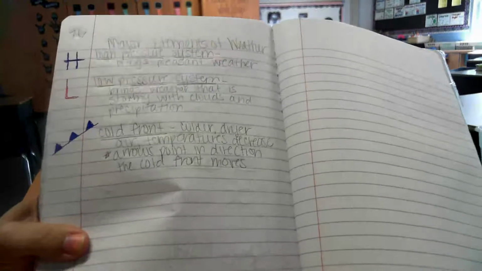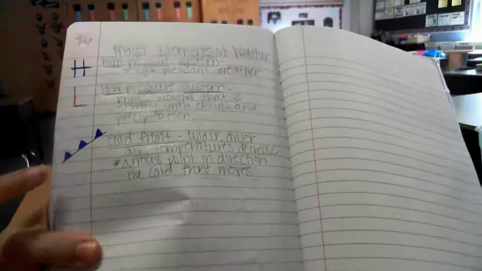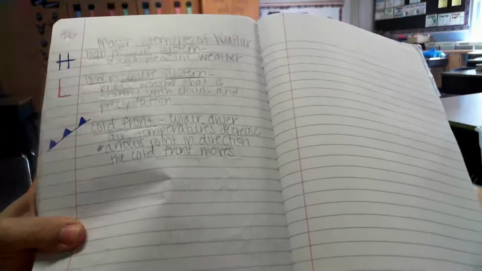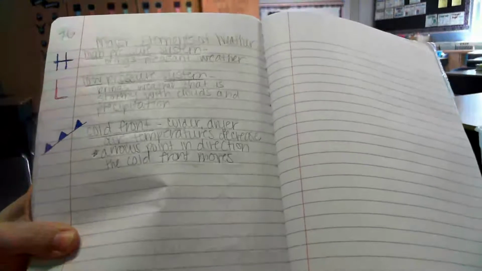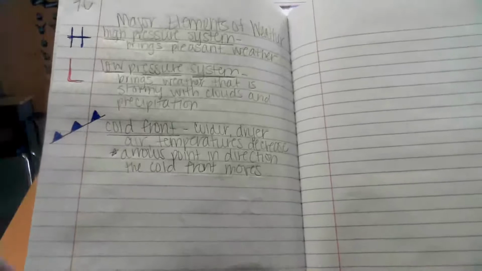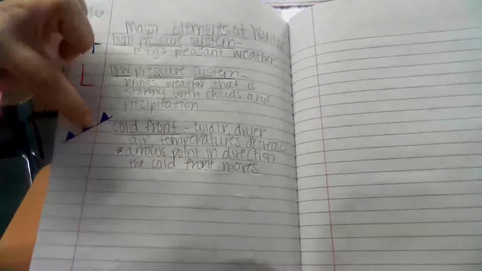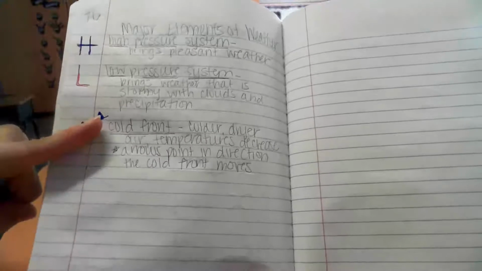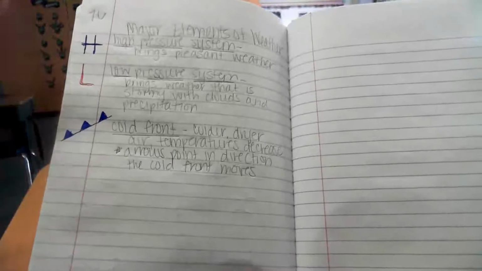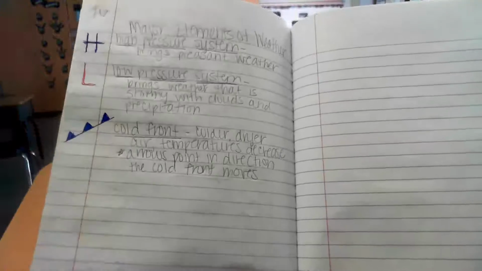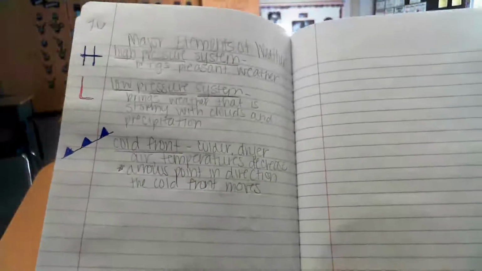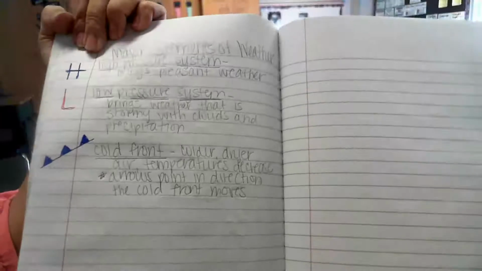All right, the next one is a cold front, and that's usually a blue line with blue triangles. And that means it's going to bring colder, drier air. The temperatures decrease or get lower. And these triangles are like arrows, and they point in the direction that the cold front is moving. So if they're pointing up, the cold front is moving north. If they're pointing down, it's moving south. If it's to the right, it's going to the east. To the left, it's going to the west. So wherever the arrows are pointing, that's which way it's moving.